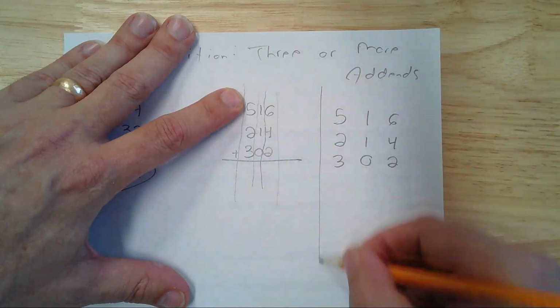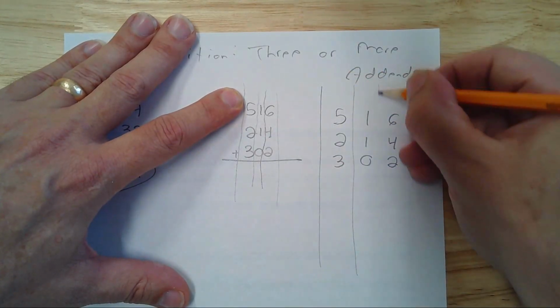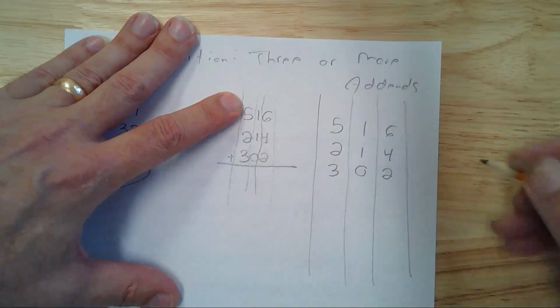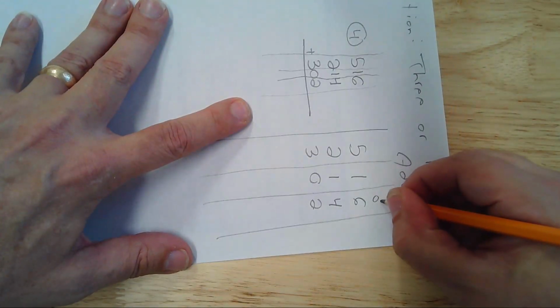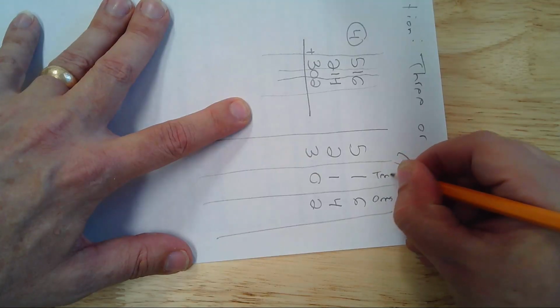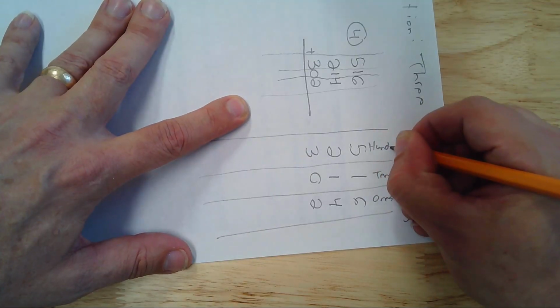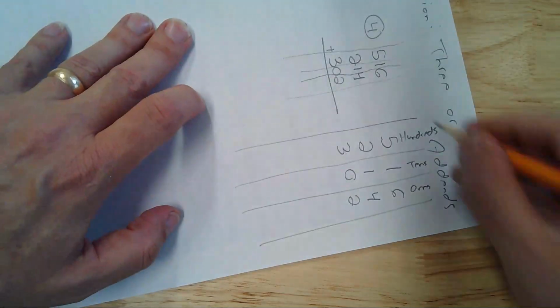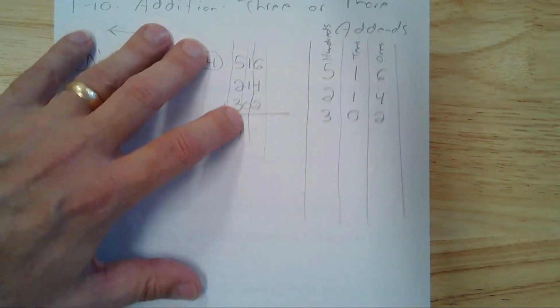Just make really big, huge lanes to work in here. My place value, this is my ones, my tens, my hundreds, so on and so forth, thousands.